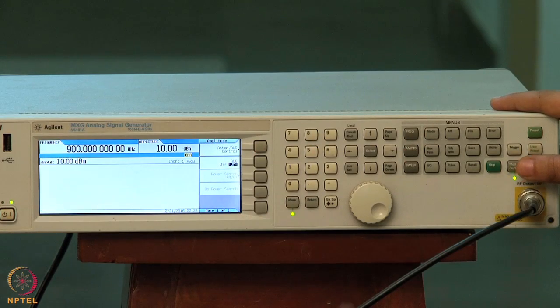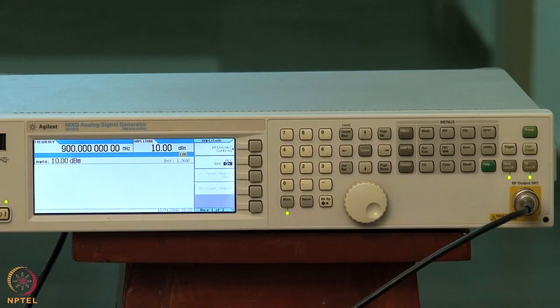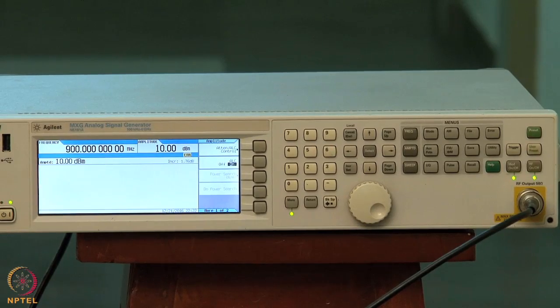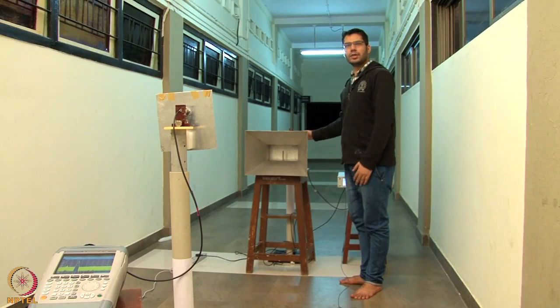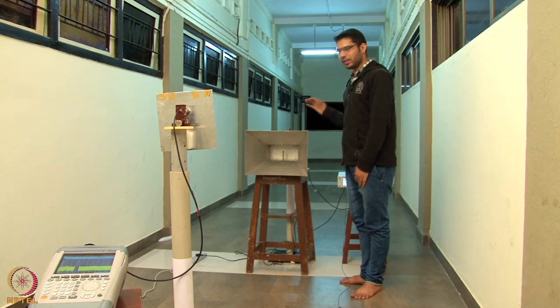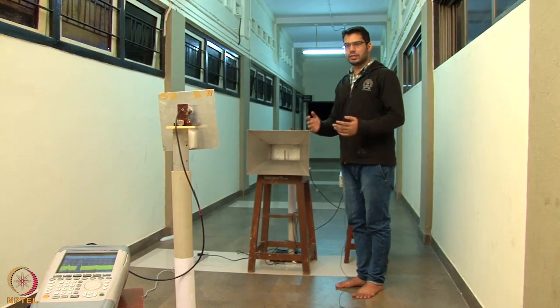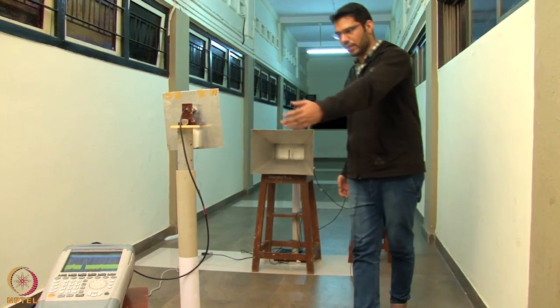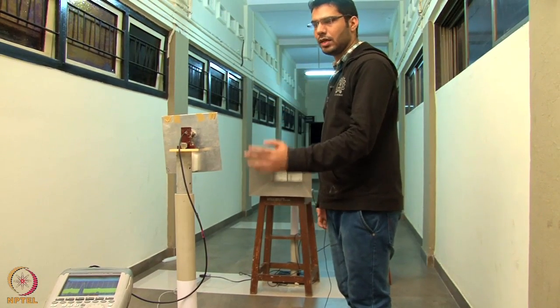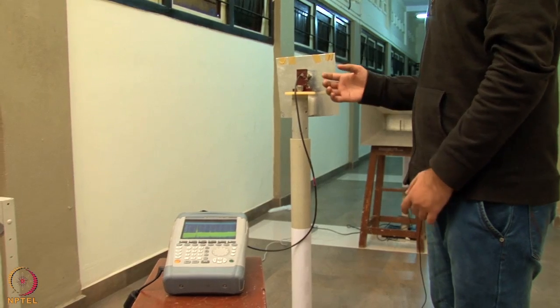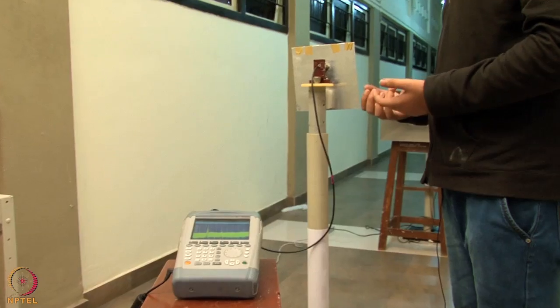To give the input to the reference antenna, we have to turn on this button, RF on. So press this button. We have clicked on RF on. Now the input is given to our reference antenna. Till now we have provided the input to our reference antenna. Now this reference antenna will radiate, and the given antenna for which we want to measure the radiation pattern and gain will receive the signal, and the received signal will be measured using the spectrum analyzer.